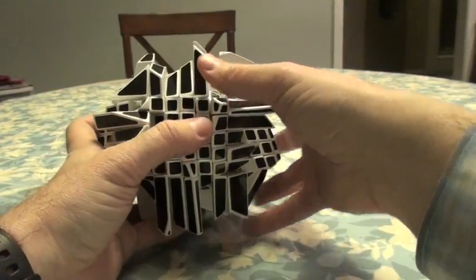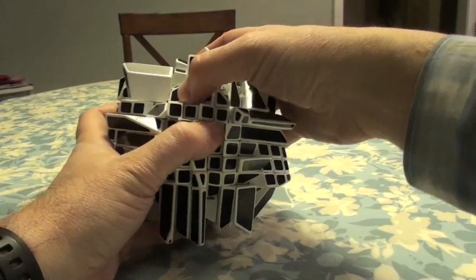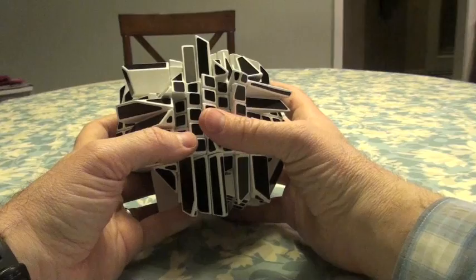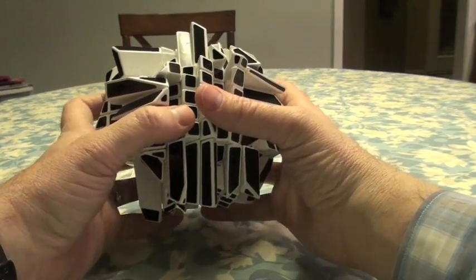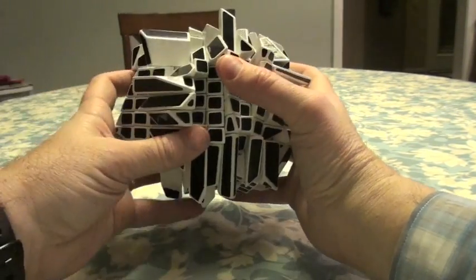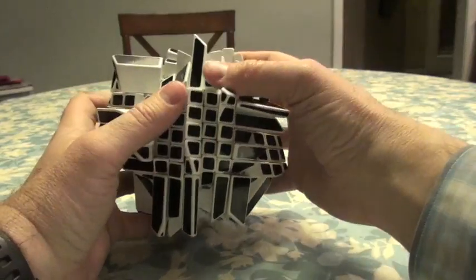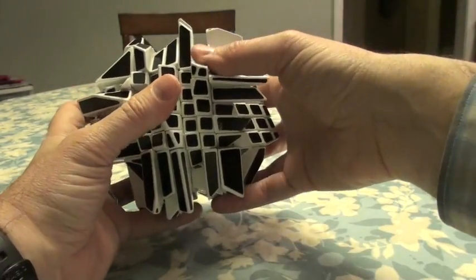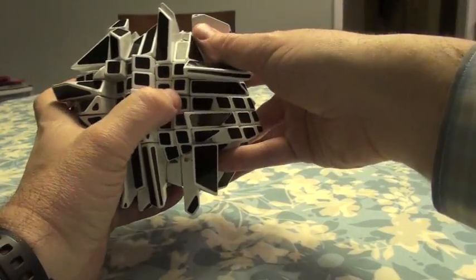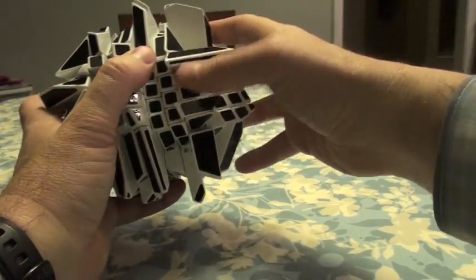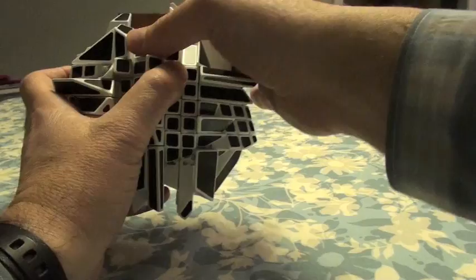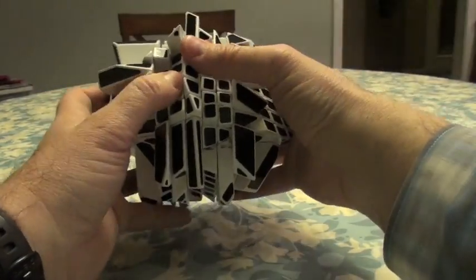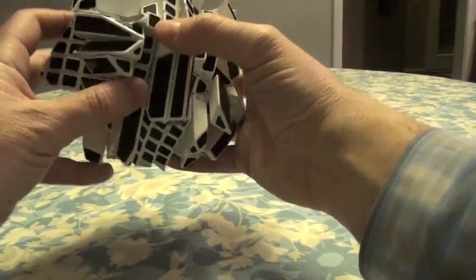Turn, turn, turn, turn, turn, turn, and finally turn.